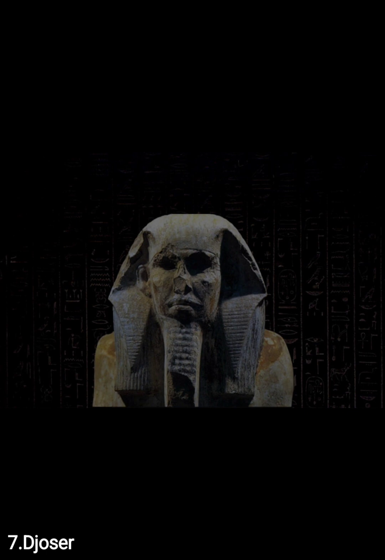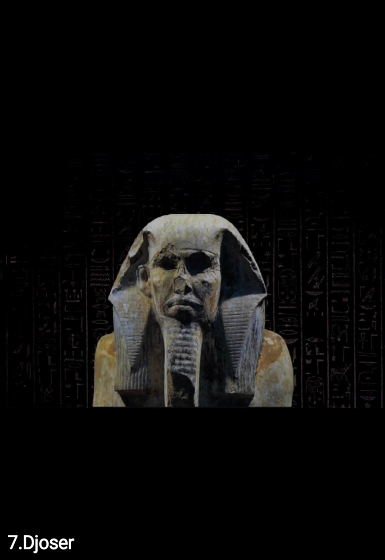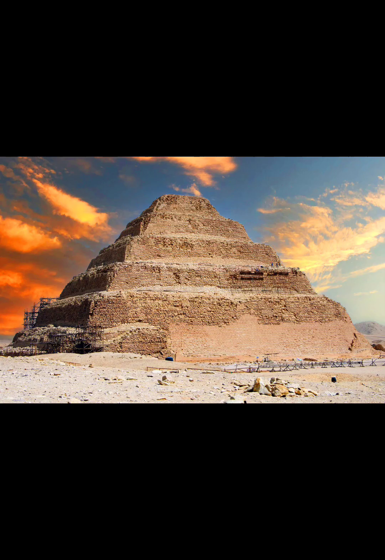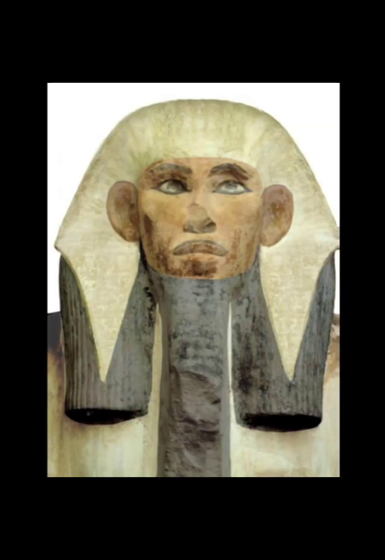7. Djoser. The founder of the Old Kingdom, Djoser, was one of the members of the 9th dynasty. He reigned from 2630 to 2611 BC and is best known for his contribution to the construction of the famous limestone step pyramid at Saqqara. The monument is an example of great technological innovation.